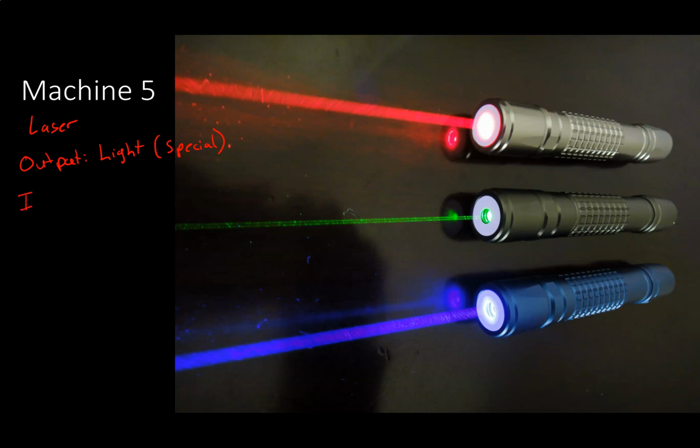All lasers are going to require either a battery or to be plugged into an electricity socket. So their input is electricity. And so basically, that's our idea of what a laser is doing. A laser converts electricity into, just to be silly, we'll call it special light.